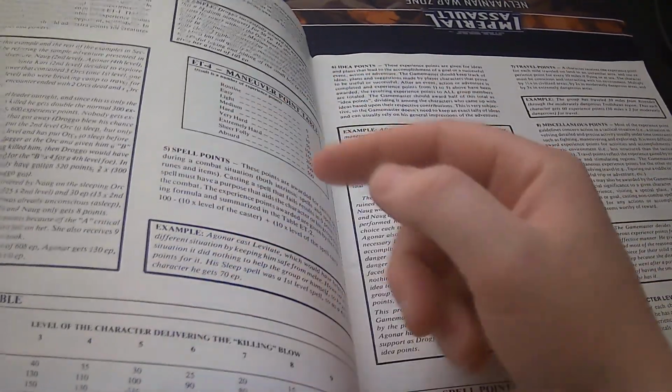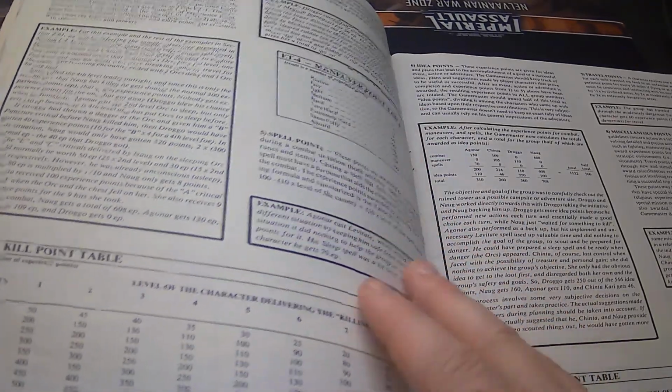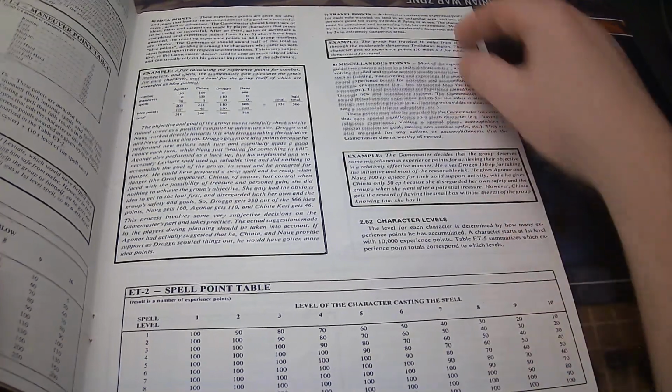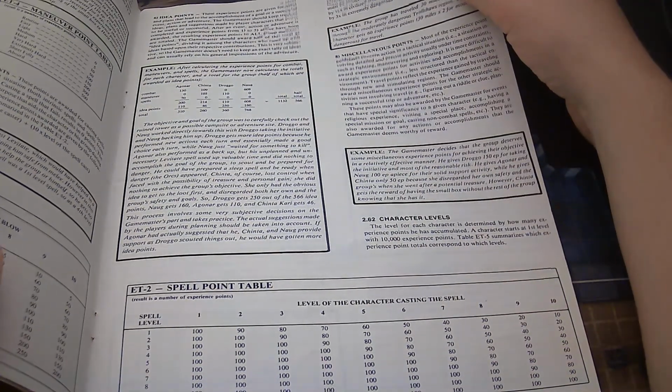And look at how small this font is again. Okay, so you have the kill point table, which is interesting for Middle Earth. The spell point table, level of the character casting the spell, and the spell level.